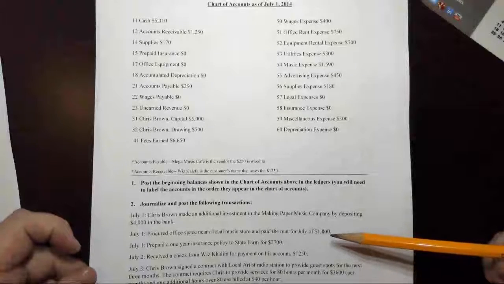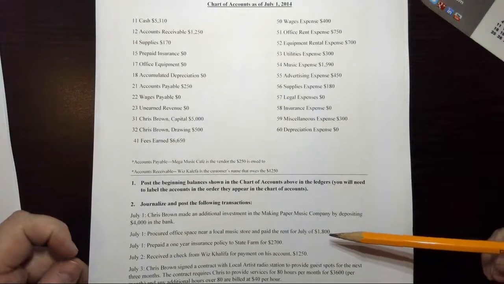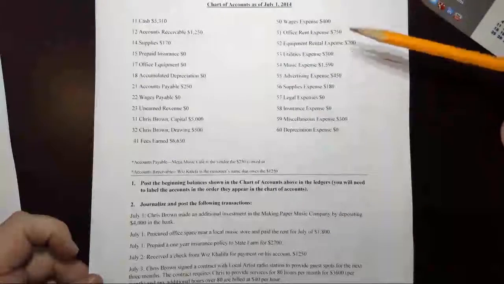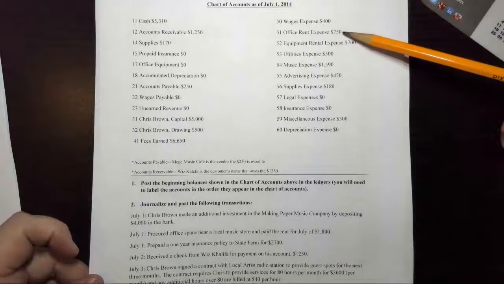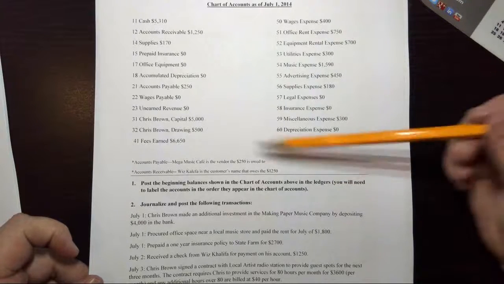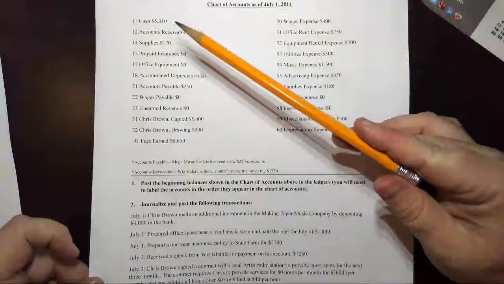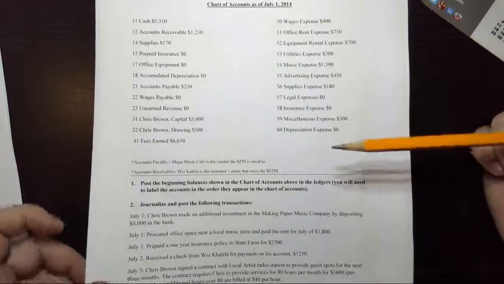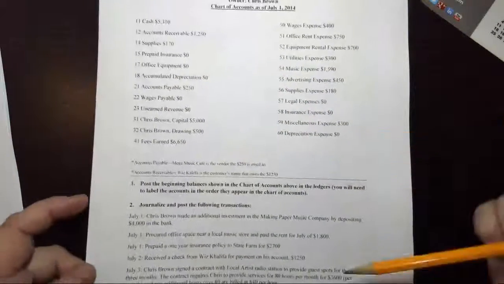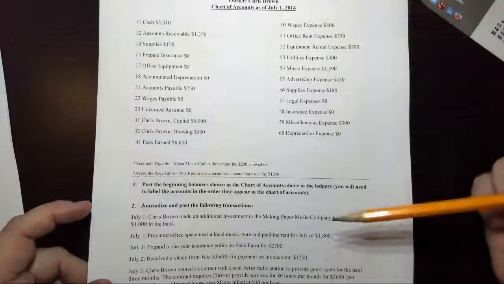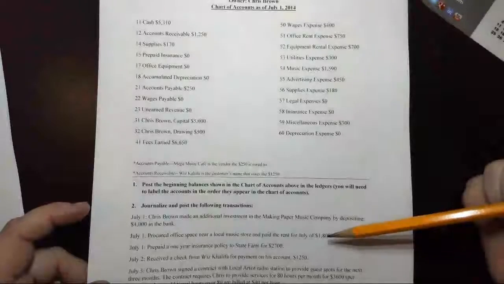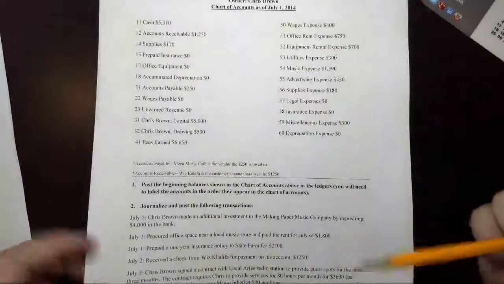What events are taking place? We're paying the rent. Let's look up here at our accounts, and if I'm going to pay the rent for the office, then it stands to reason I'm going to use the office rent expense account. We went ahead and paid it, and we know that we're going to pay for that with cash. So with any transaction, we're going to debit the what? What event took place? We're paying the rent. How did we pay for that rent? We paid for it with cash.